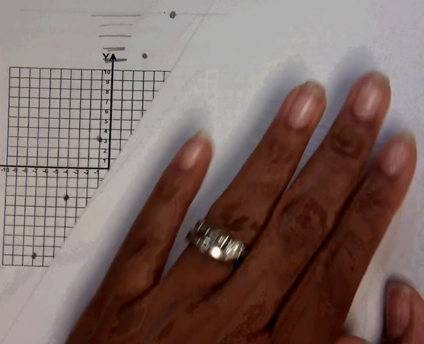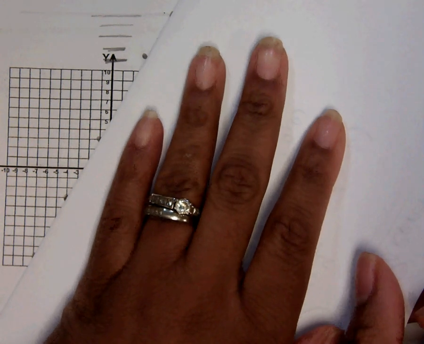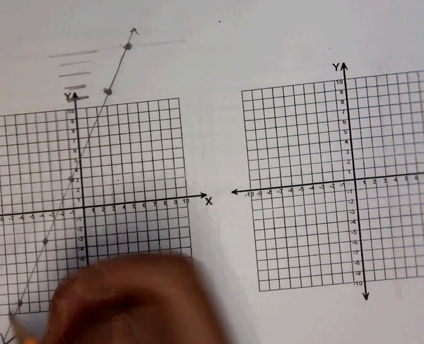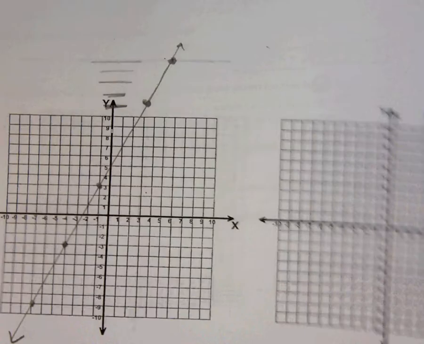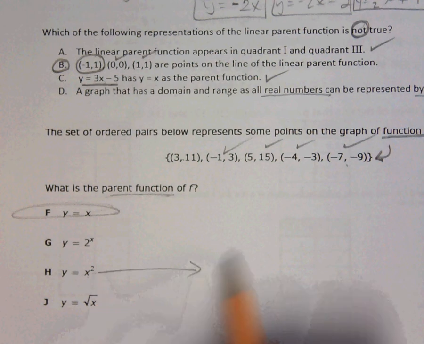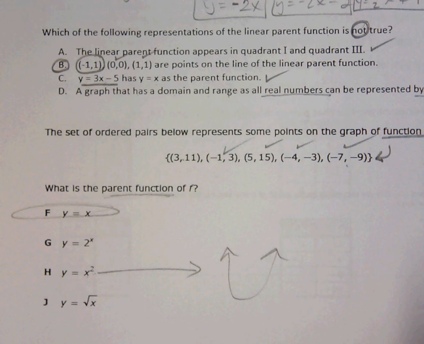And remember, you always want to use a straight edge when you are connecting a linear equation, and I can tell that this is going to give me a line. It is a linear equation, so I'm going to use a straight edge. And so as you can see, I'll try to use a straight edge off of the paper. Maybe I should have used the book. As you can see here, this is a linear graph. So the parent would have to be y equals x.